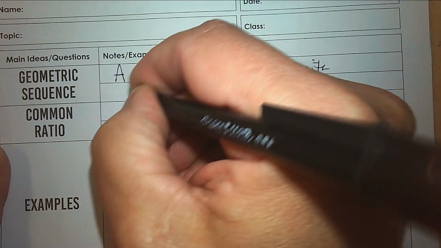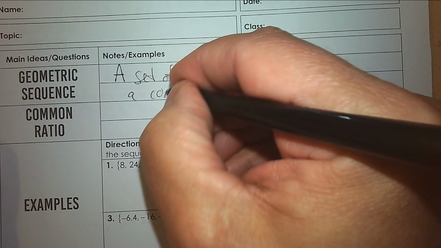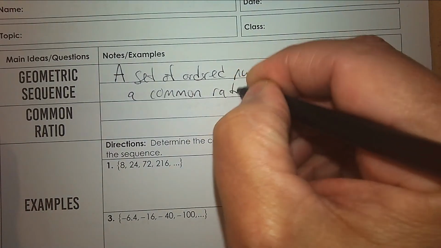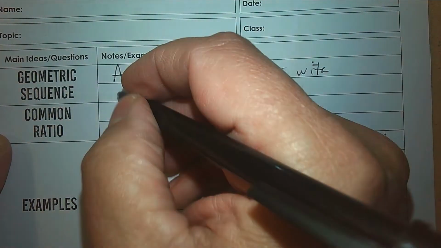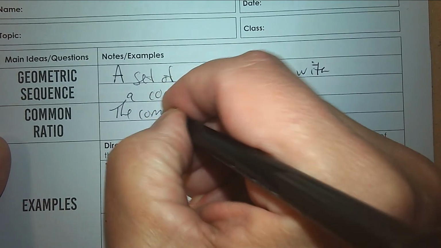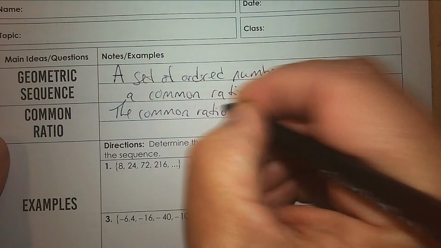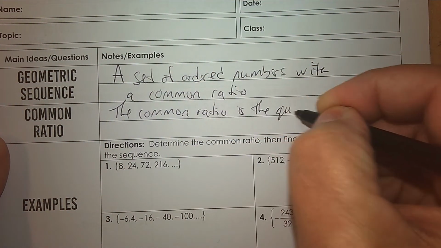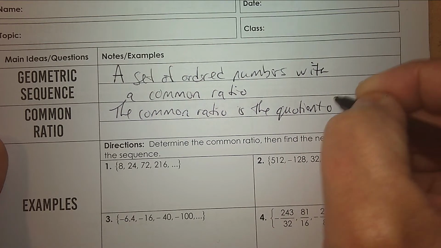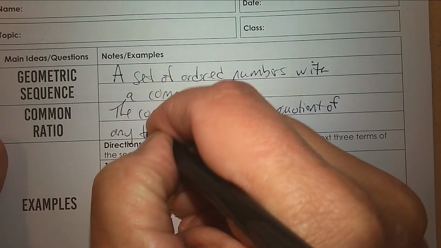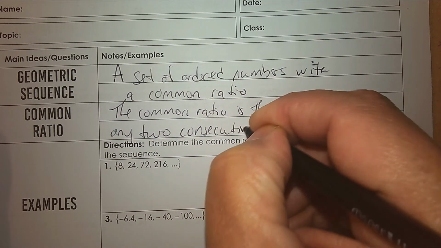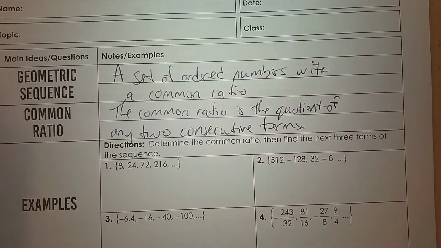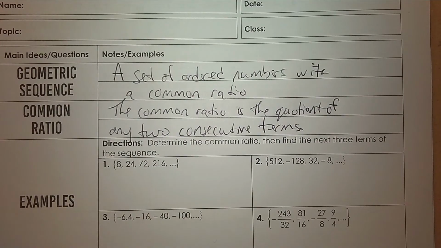So what is a geometric sequence? It's a set of ordered numbers with a common ratio. The common ratio is the quotient of any two consecutive terms. So first of all, what is a geometric sequence? It's a set of ordered numbers with a common ratio.